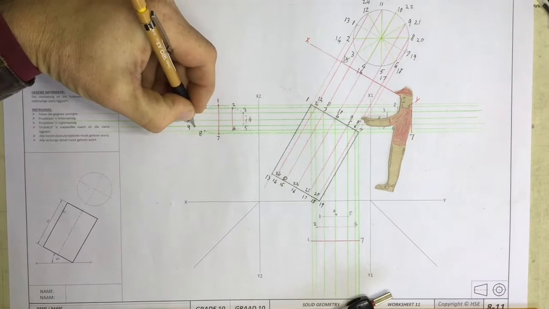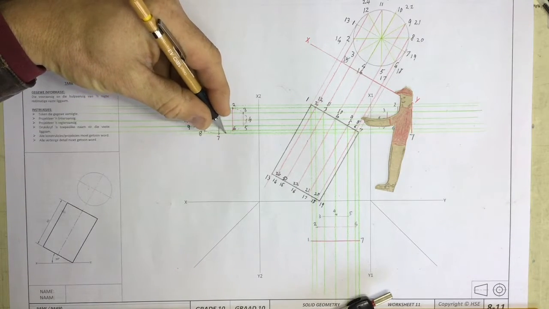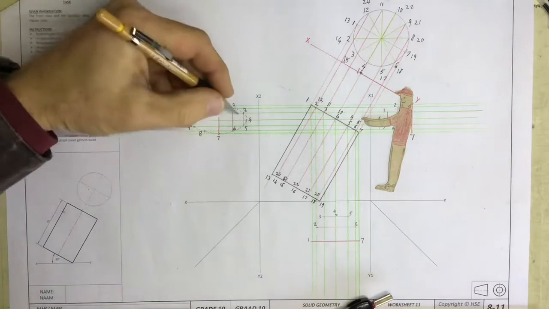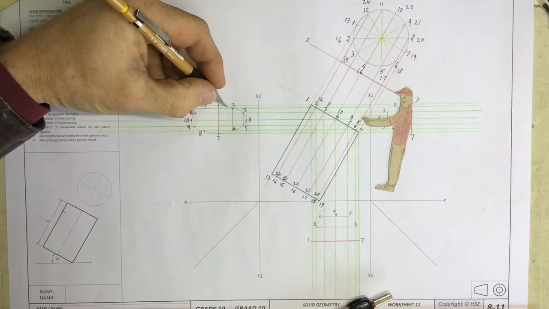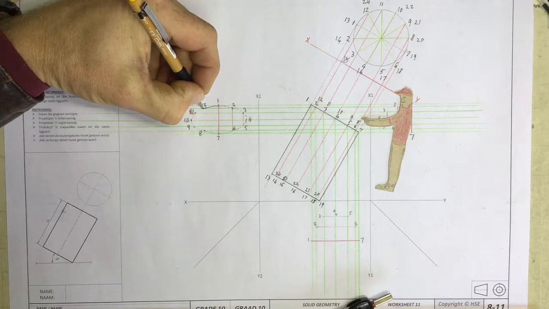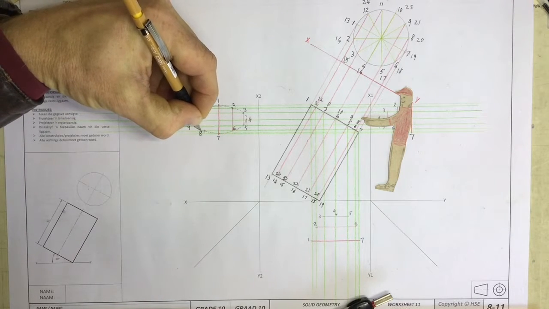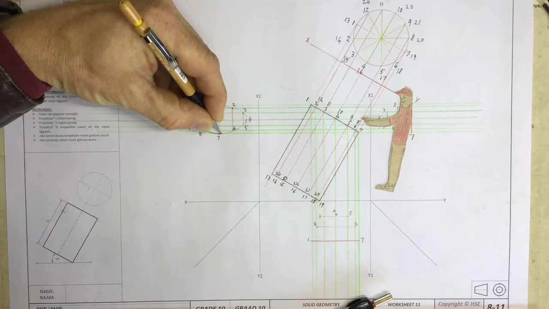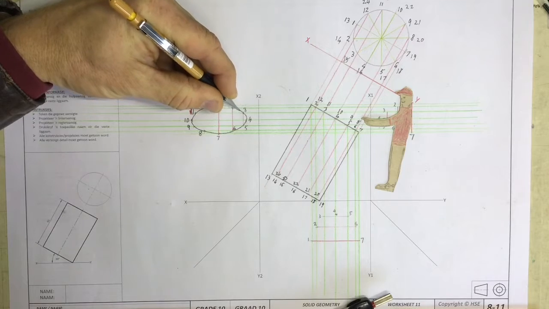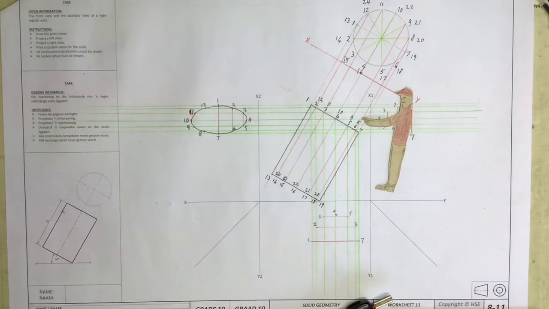If you find that you haven't linked them up properly, you'll be able to see that, and you can then go back and try to do a better curve. Once you're happy with where that curve lies, you can follow it round with either your French curves or your flexi curves, or you can just freehand it like I'm doing at the moment to get yourself a really nice looking curve going around. There we go. That is that surface.